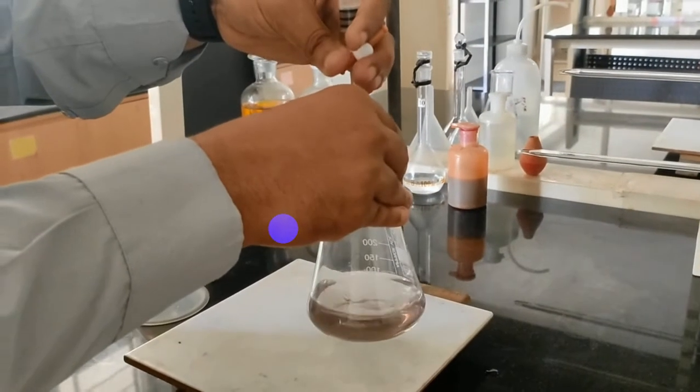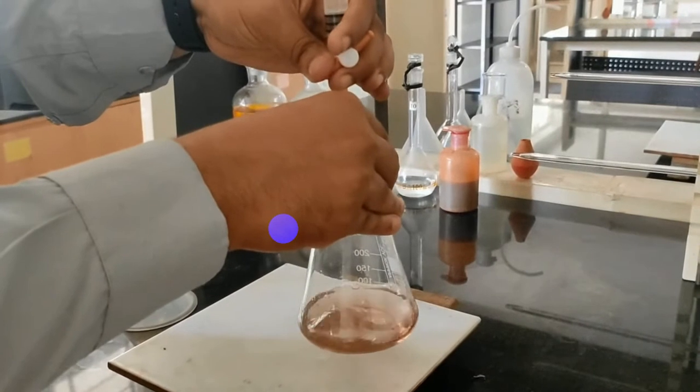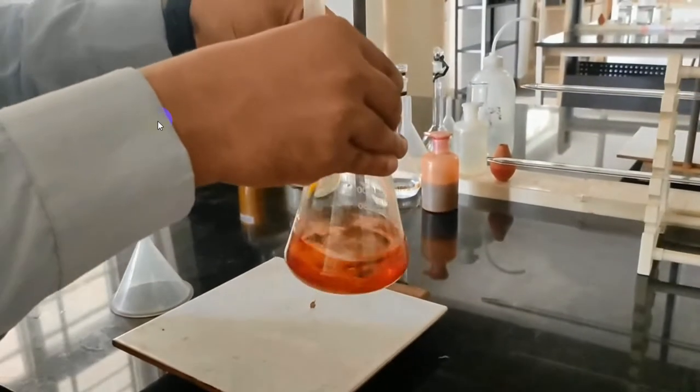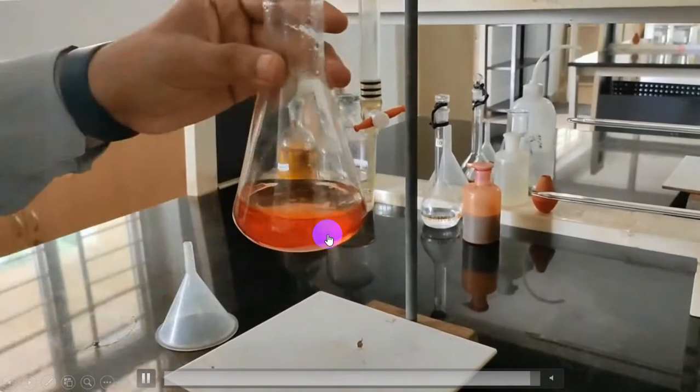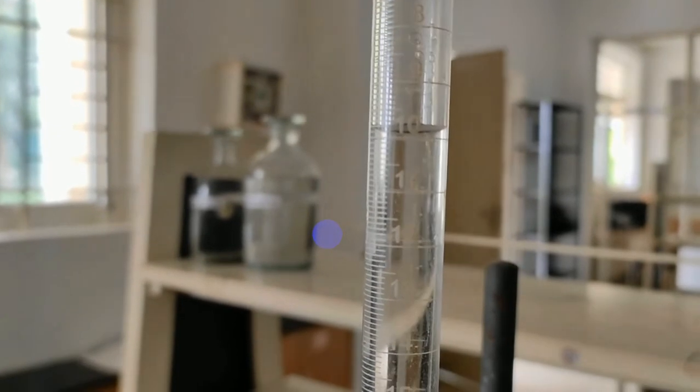Mix the solution well, then again add 2 to 3 drops. Now you got your exact end point. So this is about the back titration. Note down the final burette reading.